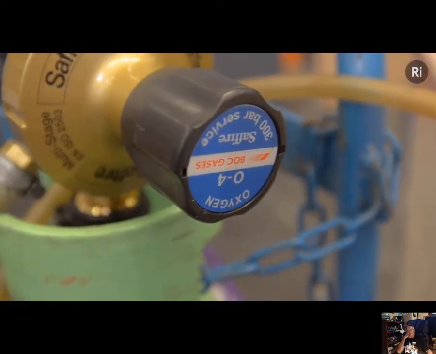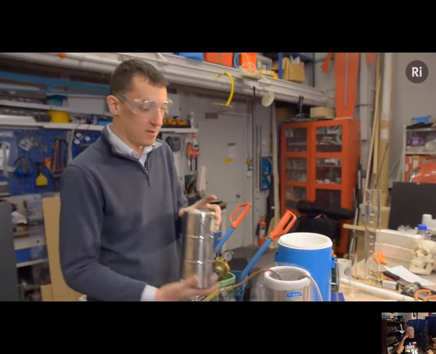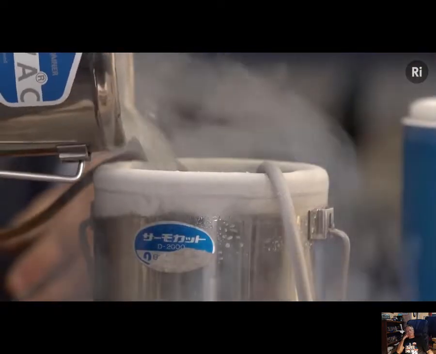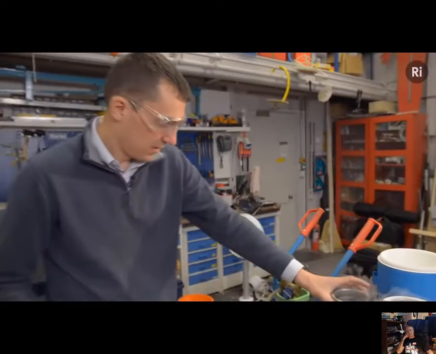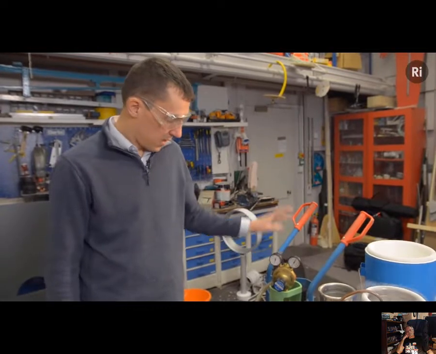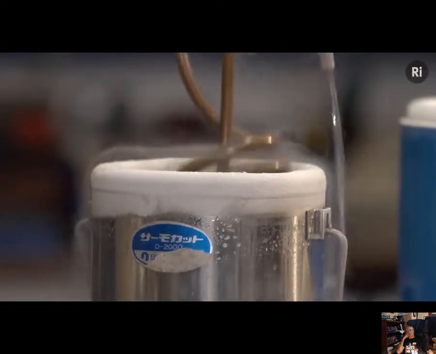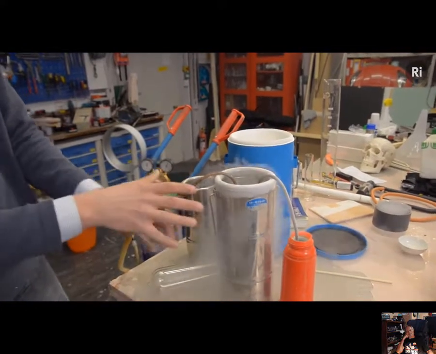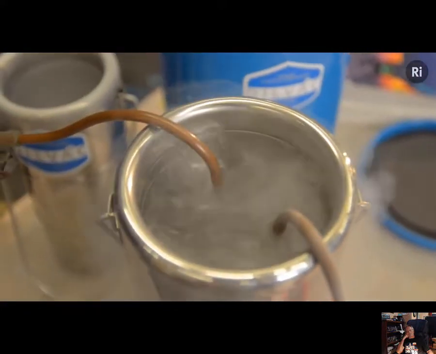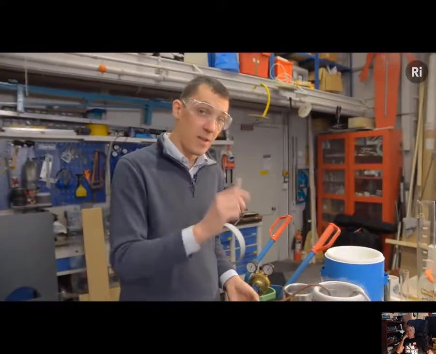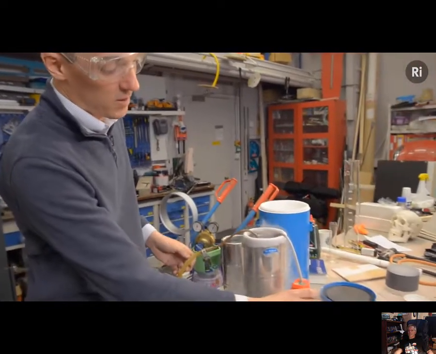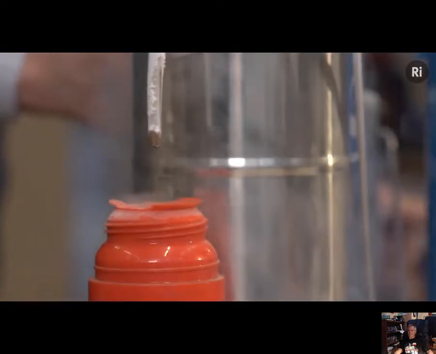Making liquid oxygen is pretty straightforward if you happen to have some liquid nitrogen, which I do. So what I've got here is my cylinder of oxygen, and I'm passing the oxygen through this copper coil, which is immersed in liquid nitrogen. The oxygen has a higher boiling point than the nitrogen, so it condenses in the coil, and by the time it comes out the other end of the tube, it's a liquid.